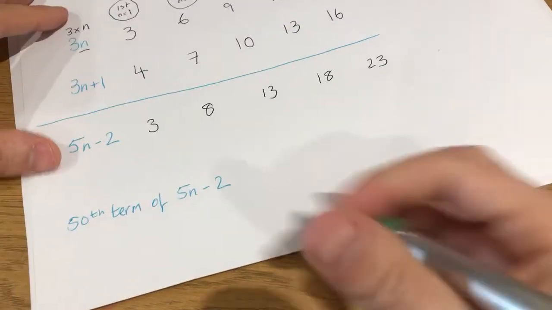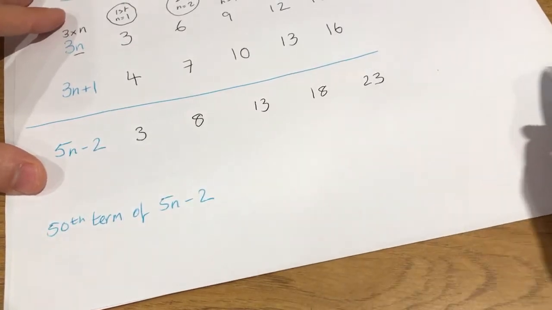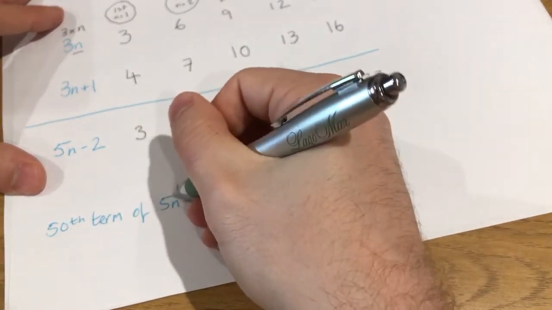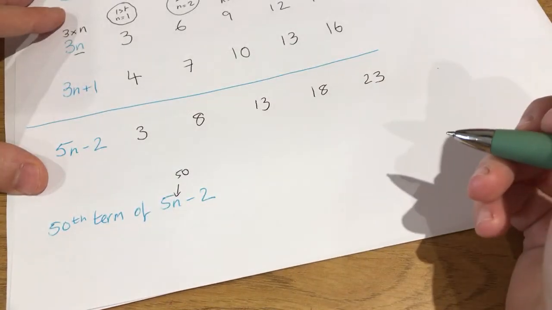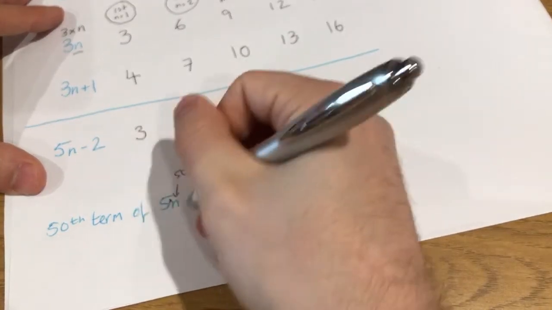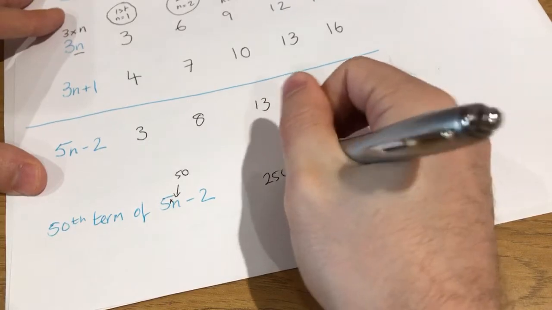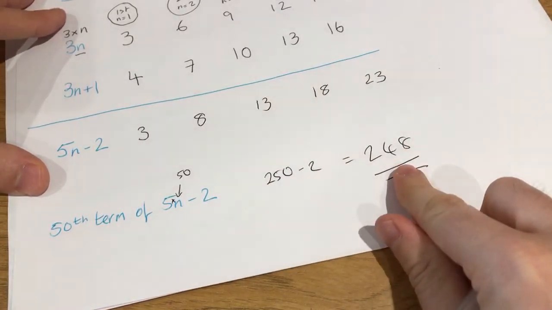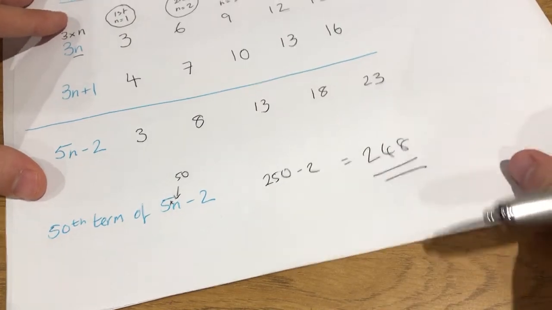And this is why, because if you want the 50th term, you're not going to want to keep going all the way to 50 terms. So we're just going to do 5 times 50, that becomes 250. Take away the 2 is 248. So that is the 50th term of 5n minus 2.